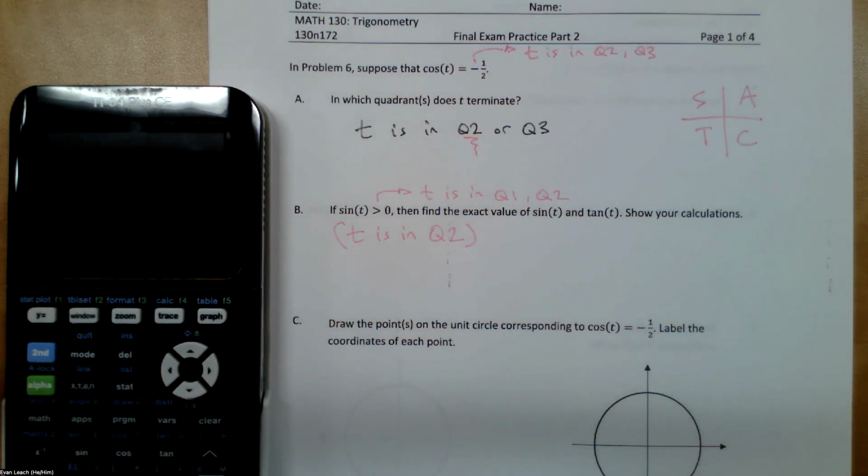So now we want to find the values of sine t and tangent of t. There are a few ways to go about this. First, we could notice that cosine is 1/2 in magnitude, so we're talking about a reference angle of pi over 3, and then find the sine.